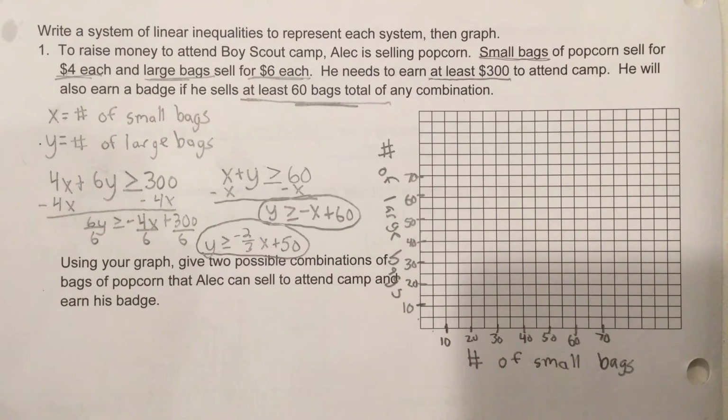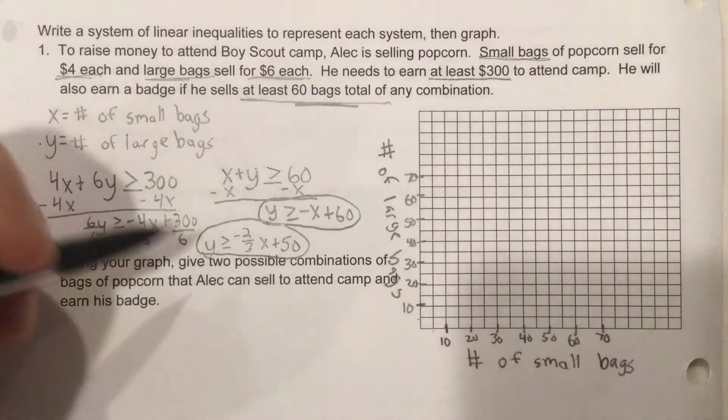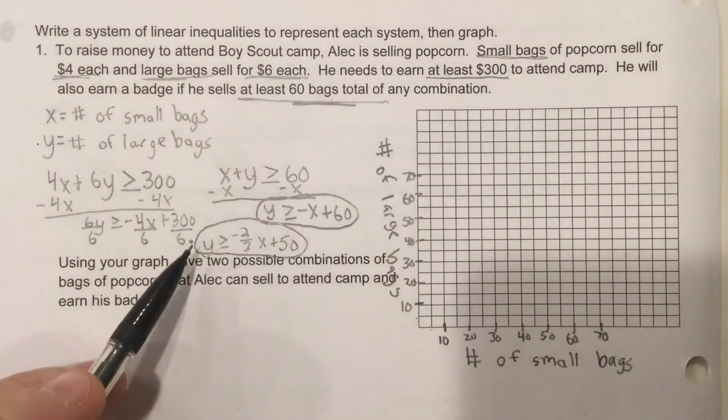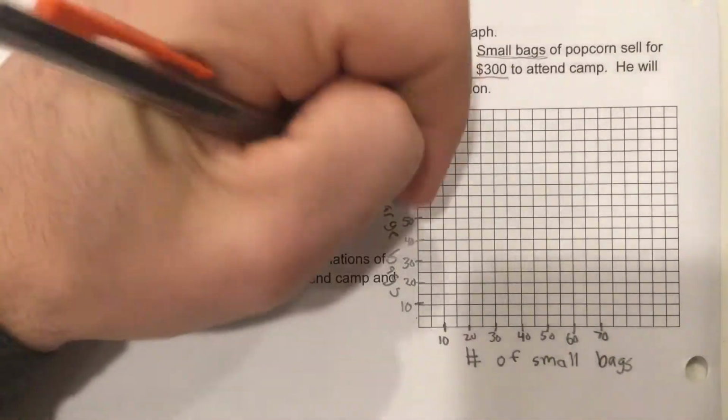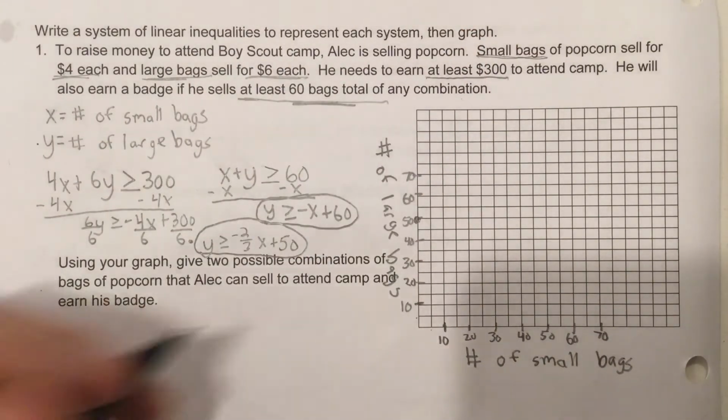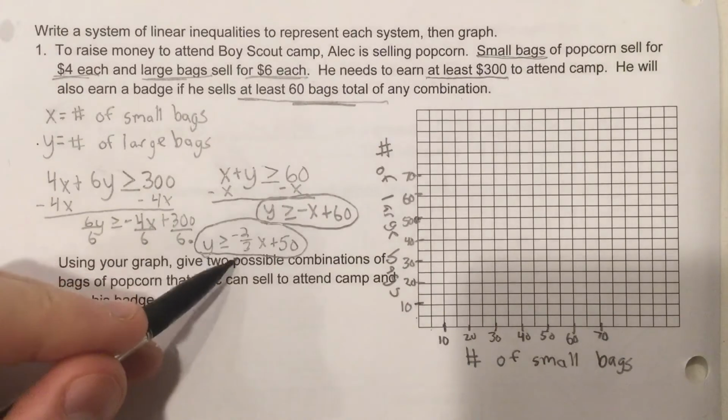All right, now that I have that, I can graph each of my inequalities. Now I'm going to use a pencil and a pen for now. The first one I'm going to do is negative 2/3 x plus 50. I'll use that pencil for that one. So I'm starting at 50. I'm going down 2 and over 3 to the right.